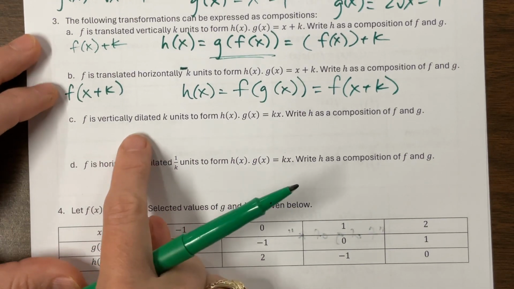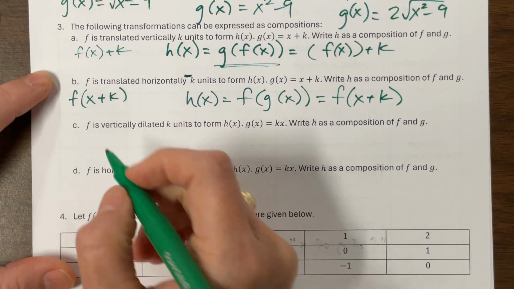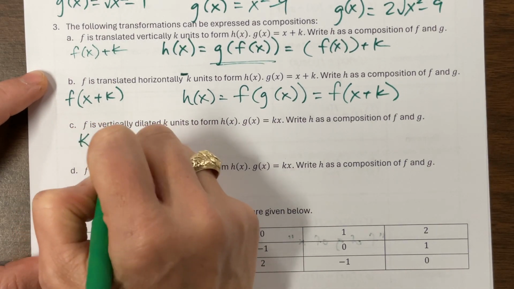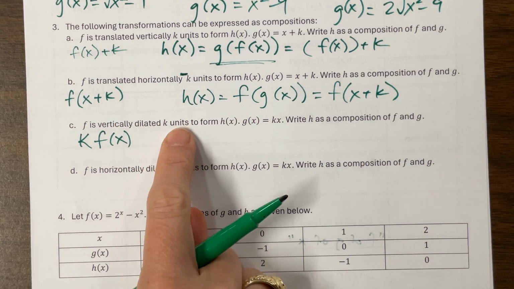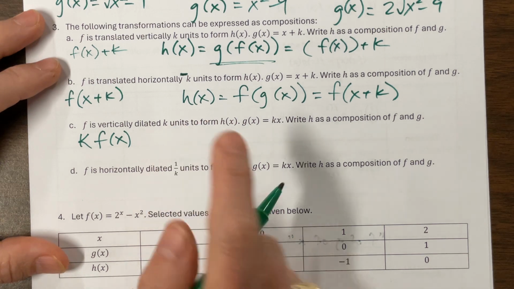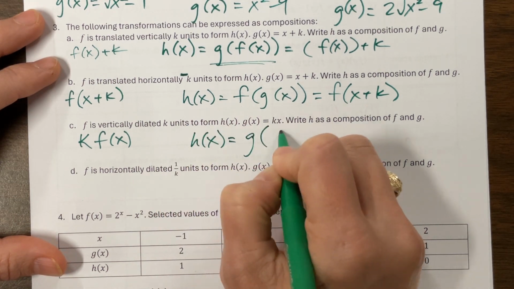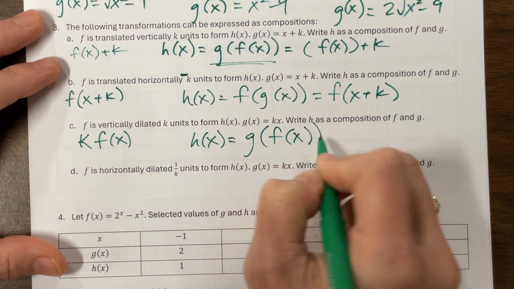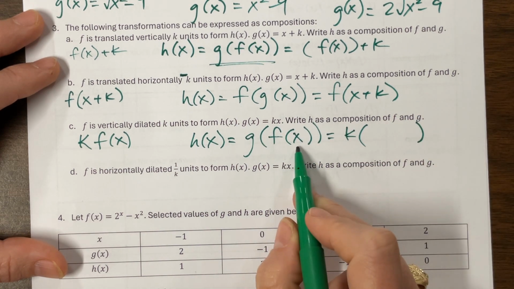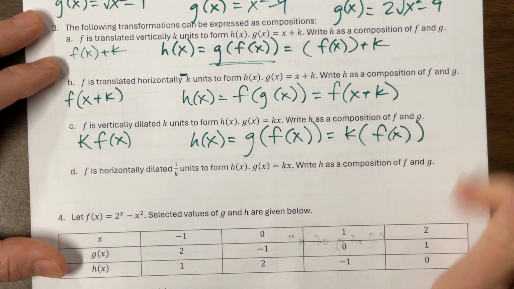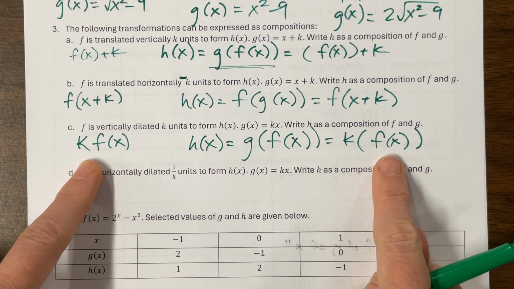Okay, we can also look at dilations. If it's vertically dilated, that means we're going to end up with k times f of x, because that would be a vertical dilation by a factor of k. So what's happening here is that our h of x is going to be g of f of x, because g is k times something. The something was f of x. This matches what a vertical dilation should look like.